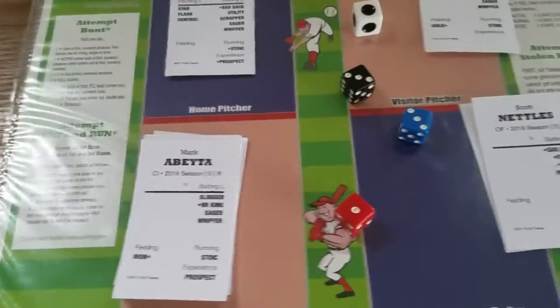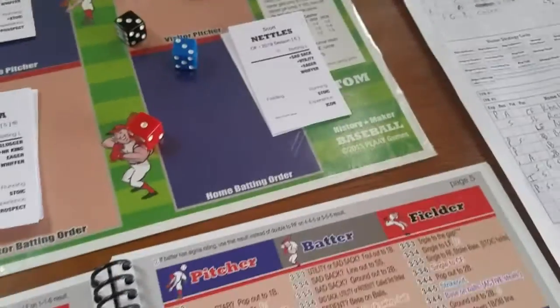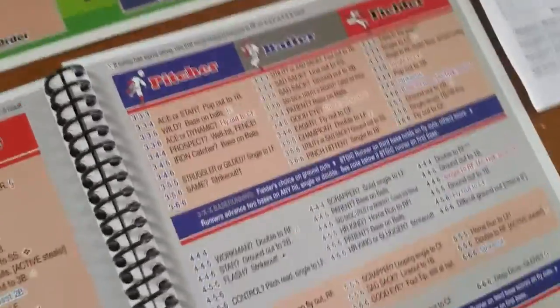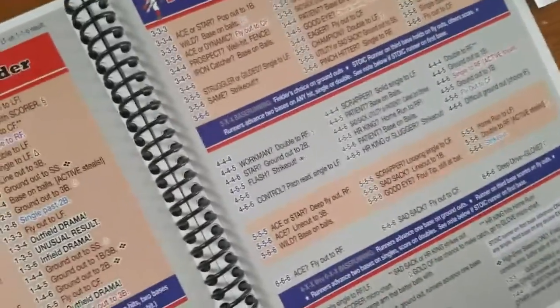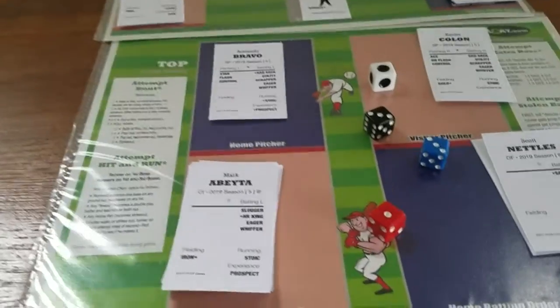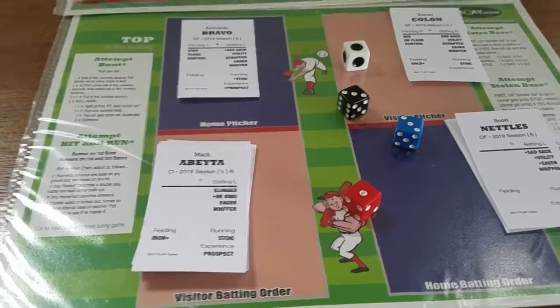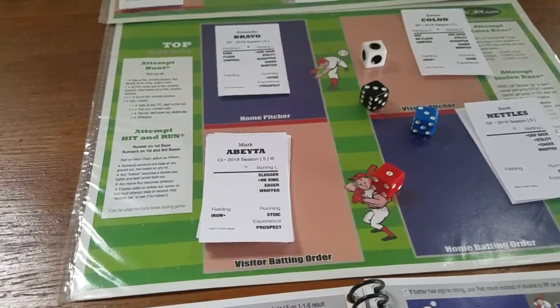Nettles, a 1-3-3 for Nettles. The battery's running low, so I'm going to plug it in here real quick. Oh, come on. Get in there. Okay. Sorry about that. All right, so it's a 1-3-3. Hopefully you haven't thrown up by now, but that's all this maneuvering around.